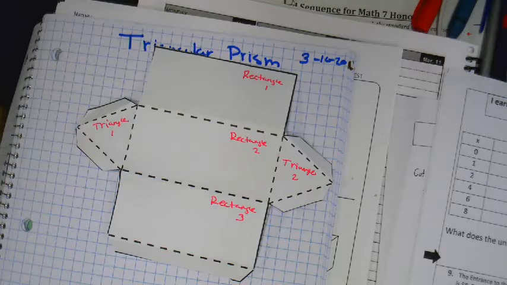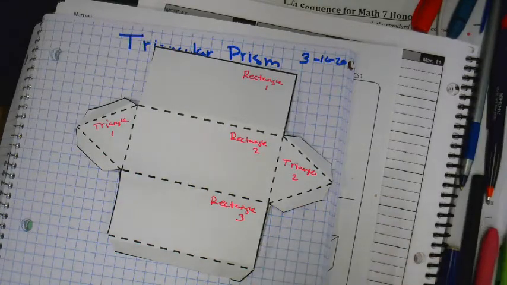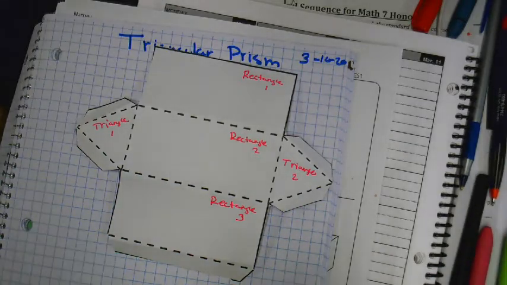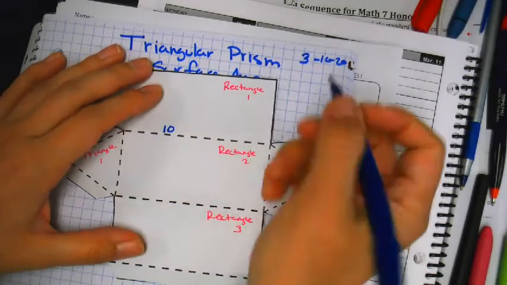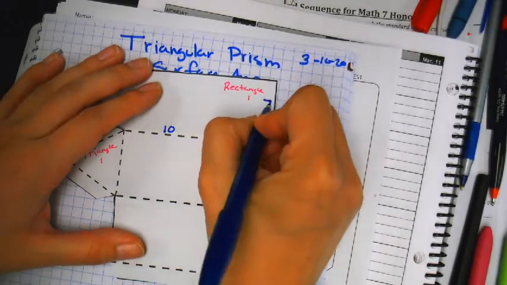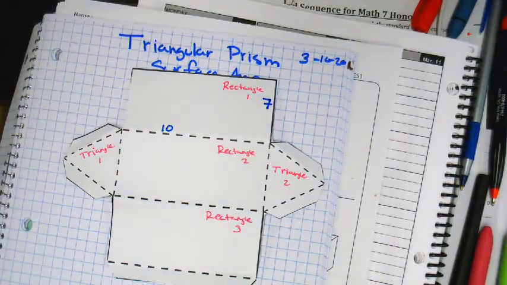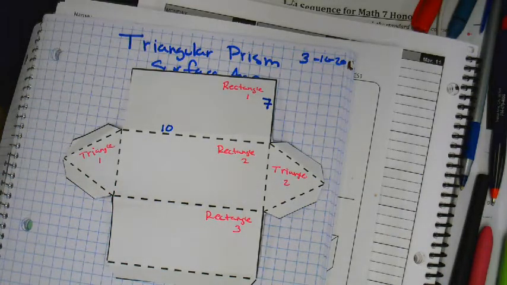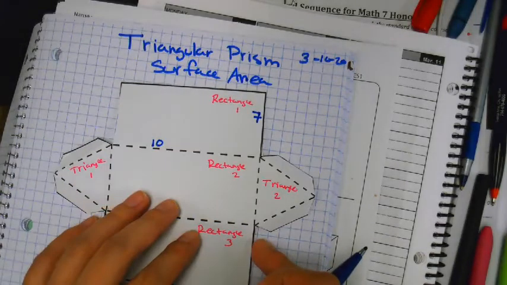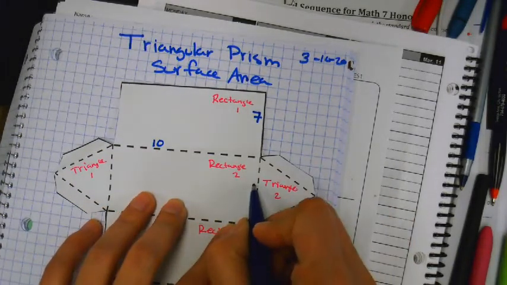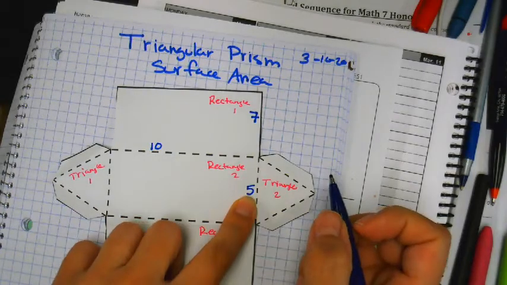All right. So, some information that you guys need. We're going to kind of keep the same numbers. 10, 7, and let's do this one 5 right there.